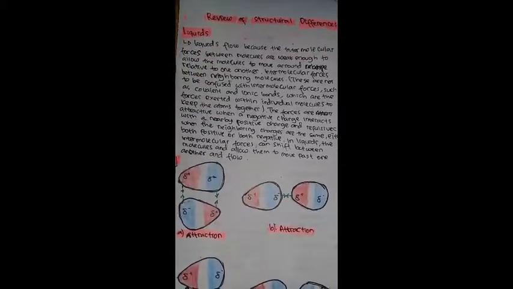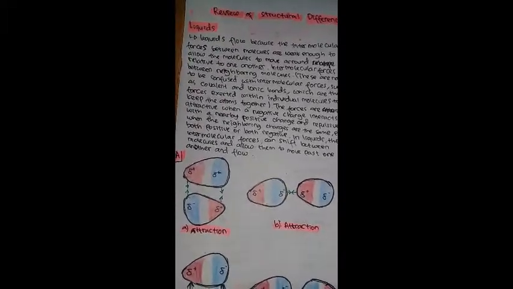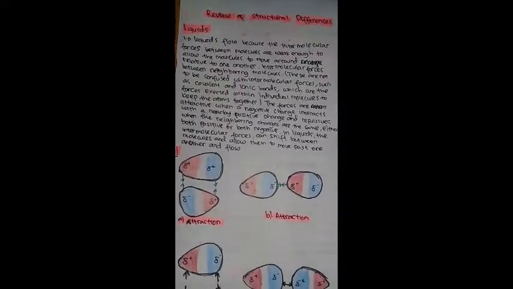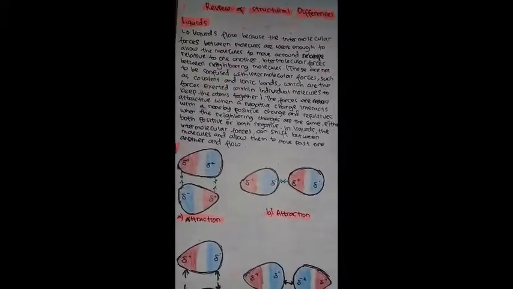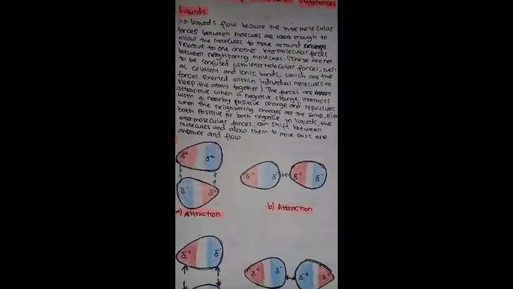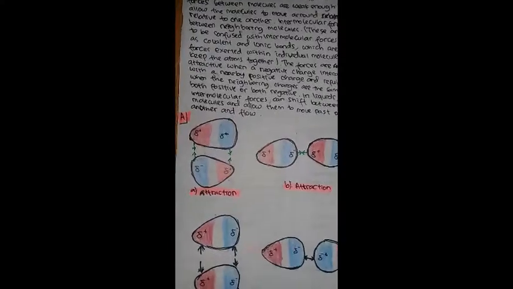The forces are attractive when a negative charge interacts with a nearby positive charge, and repulsive when the neighboring charges are the same, either both positive or both negative. In liquids, the intermolecular forces can shift between molecules and allow them to move past one another and flow.